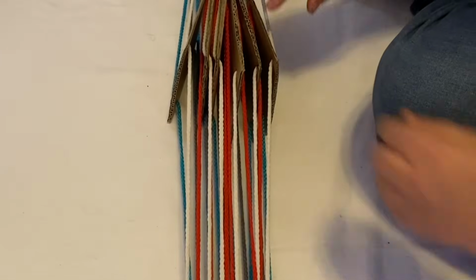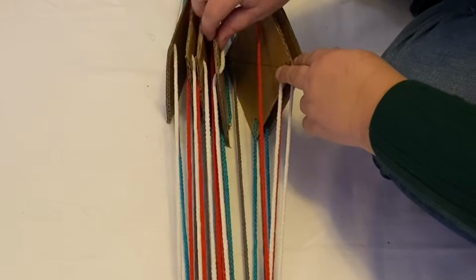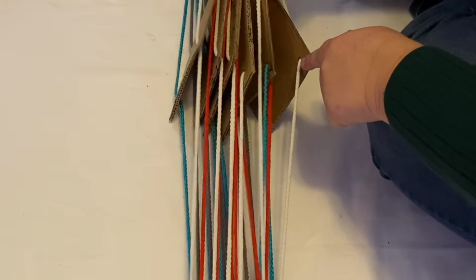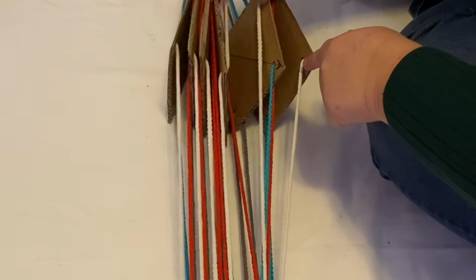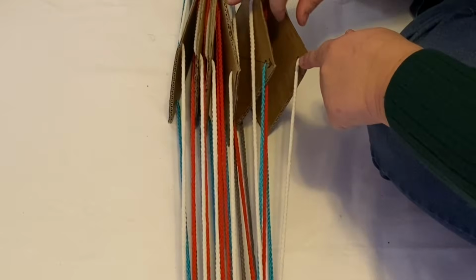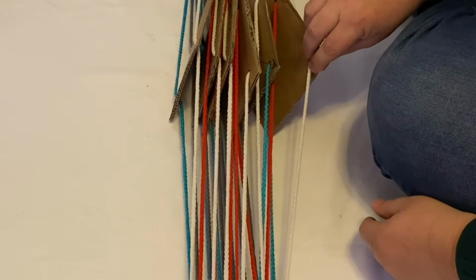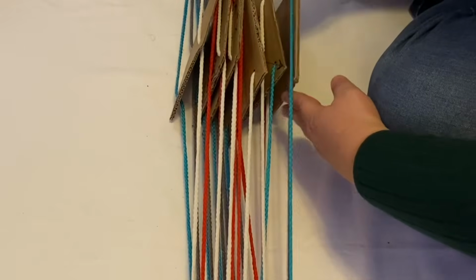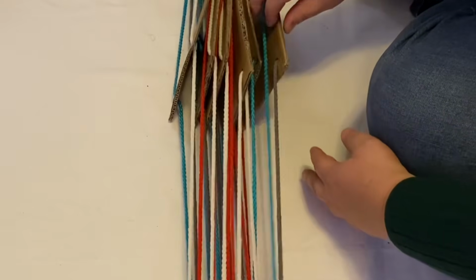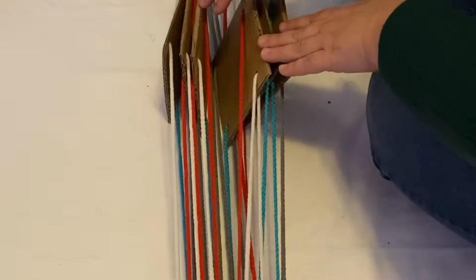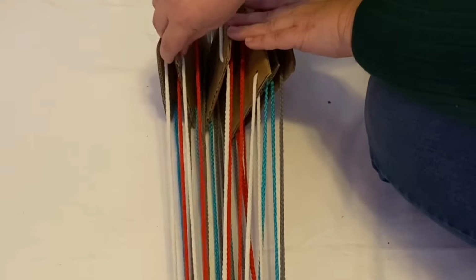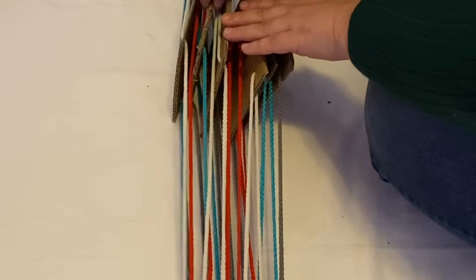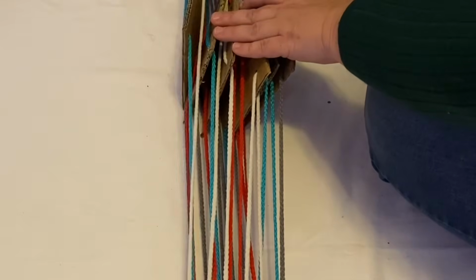So next we're going to shift our color positions. Our center cards are going to stay the same. The ones next to those are going to rotate forward 1 position. Our outside cards are going to rotate 2 positions. And this is how we create threaded in patterns. We're going to look at that again. For the other side, the center stays the same. Rotate 1 position forward. Rotate 2 positions forward.